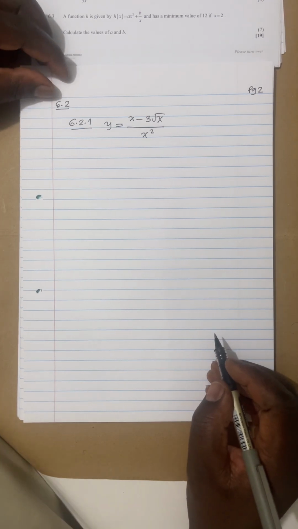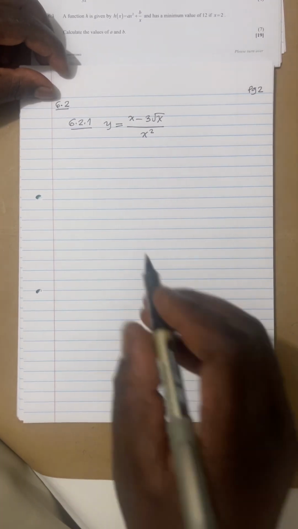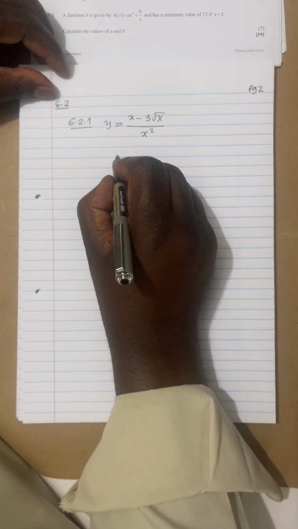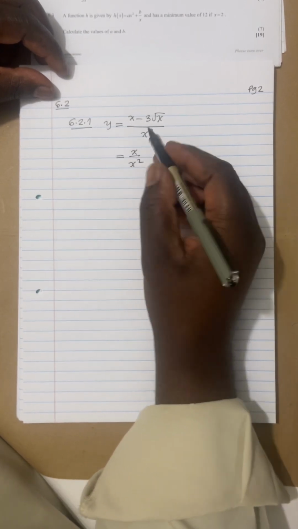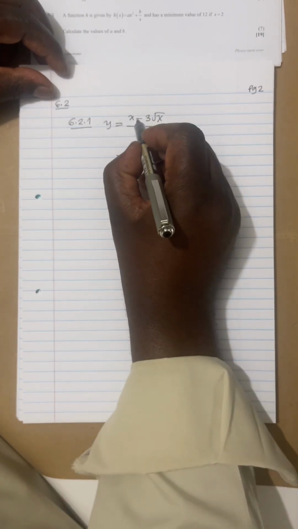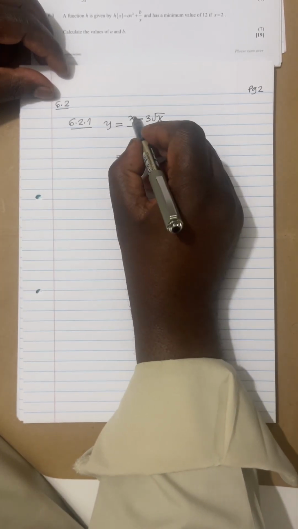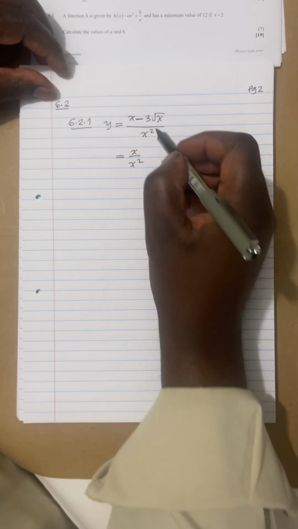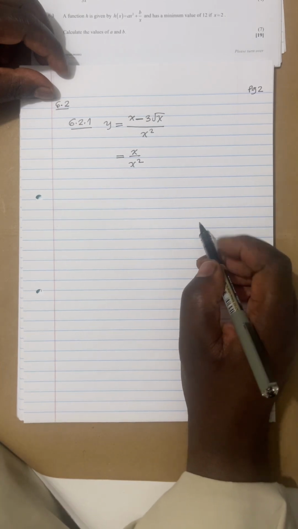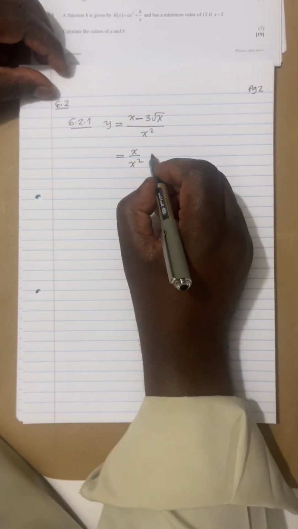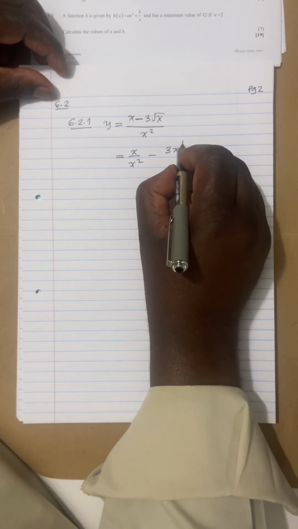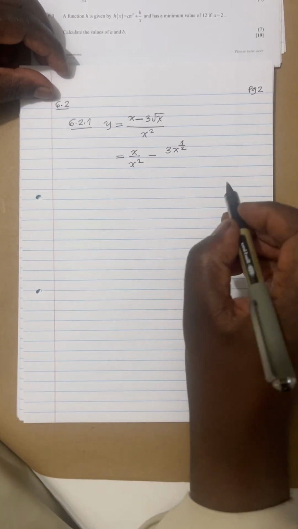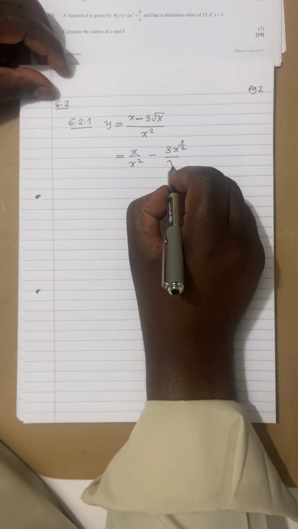So the first thing you're going to do here is what we call term-wise division. So simplify this. In other words, this will be equal to x all over x squared. You do this term-wise division only when there's a minus sign or a plus sign. If there's a multiplication sign, you don't do that. Division, you don't do it. You divide only once. In this case, we're allowed to do that. And so it's going to be minus 3x power 1 over 2. Remember, square root means power half, all over x squared.